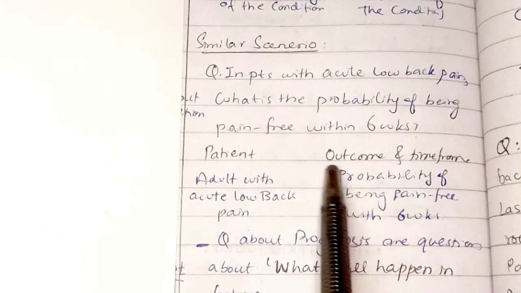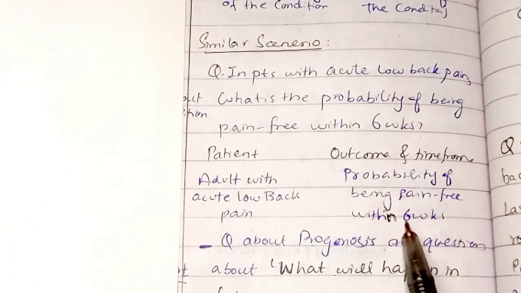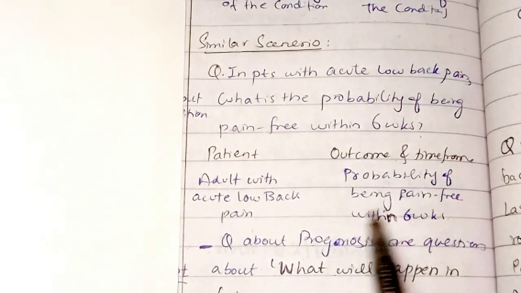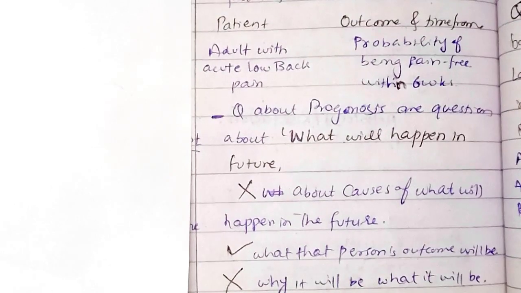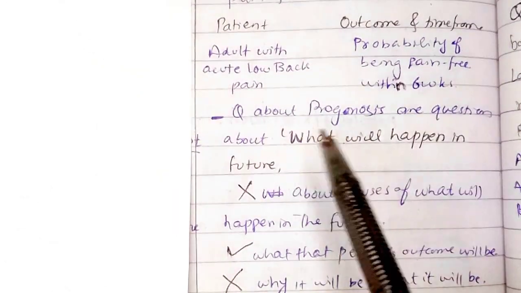But now the second part is outcome and the time frame. So the probability of being pain free within 6 weeks, this is basically your outcome, as well as the time frame is also discussed here. Now let's talk about the characteristics of the questions that are asked about the prognosis.